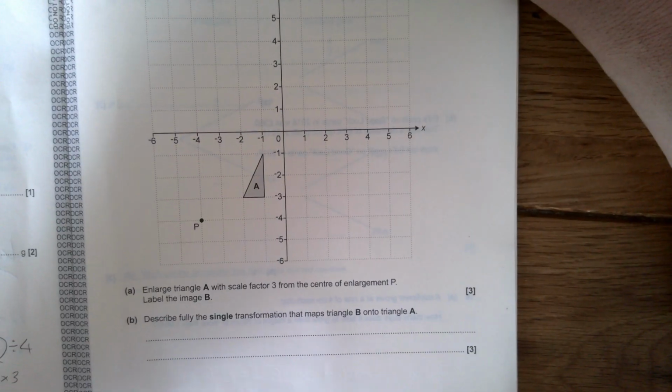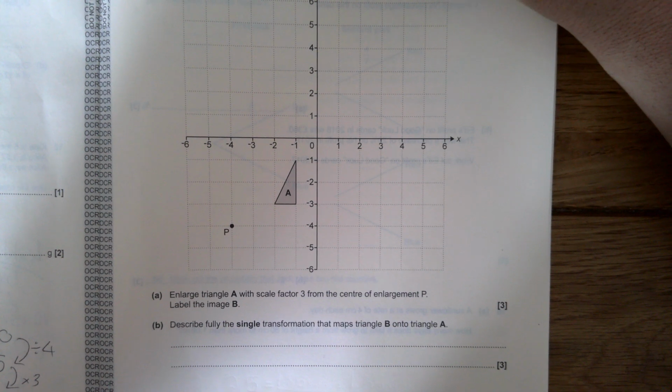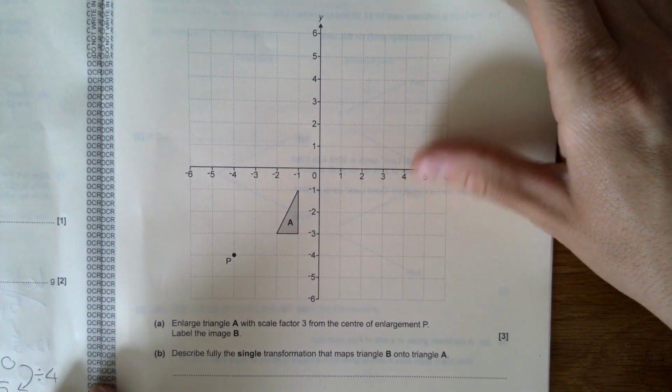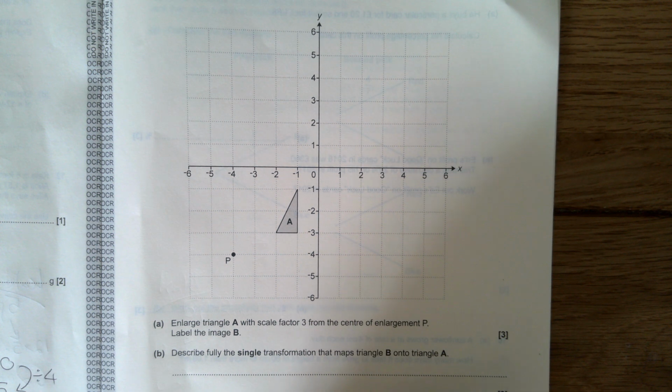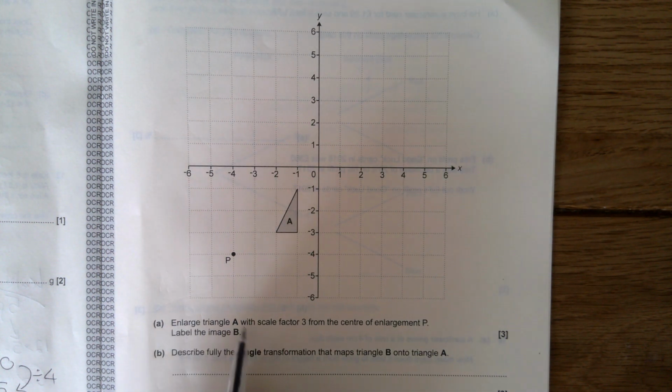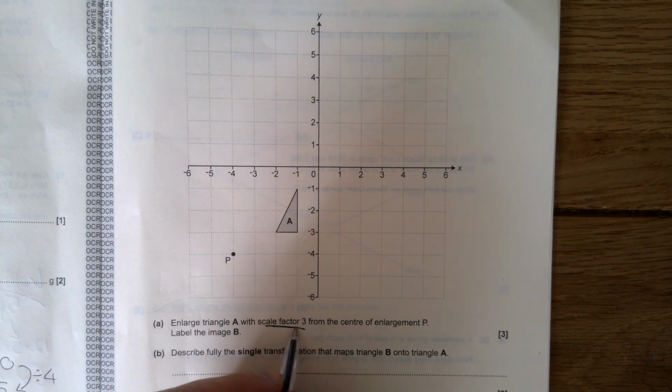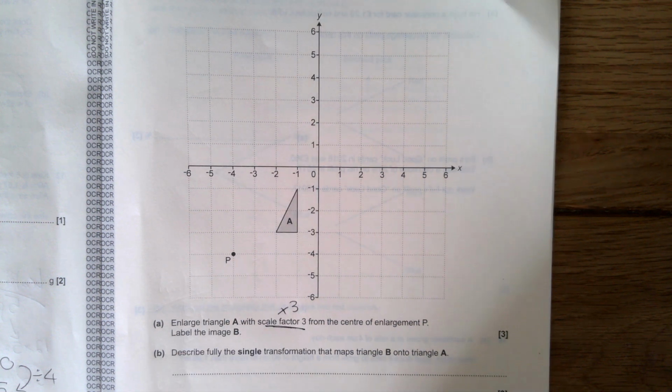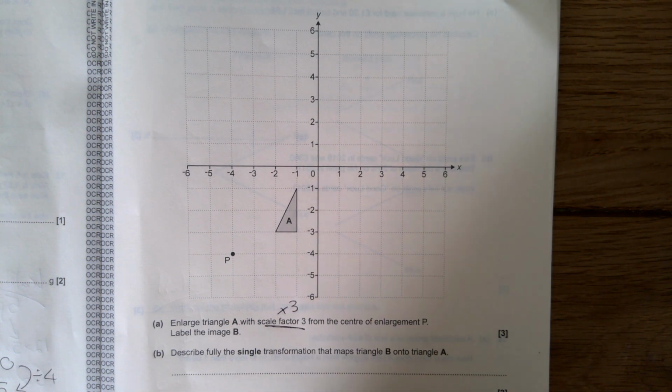Right, enlargements or translations, whatever it's going to be. Let's have a look. Transformations is the overarching topic. You have had reflection with lines of symmetry, but again, you never know. So let's have a look. So on here, what's nice is we've got 6 possible marks. Okay, so enlarge triangle A by a scale factor of 3, which basically means 3 times bigger from the center of enlargement. Label it B.